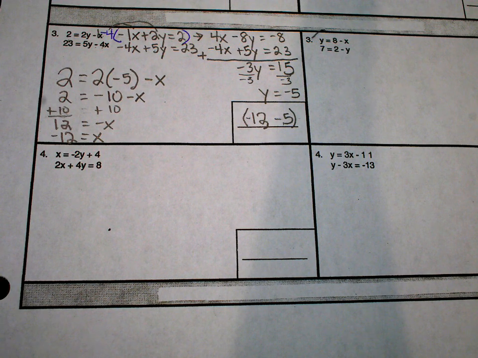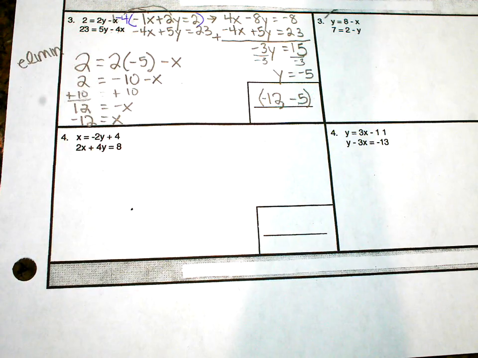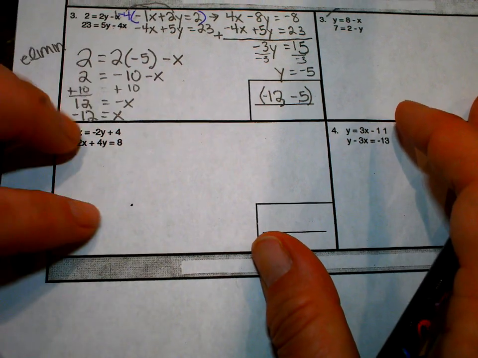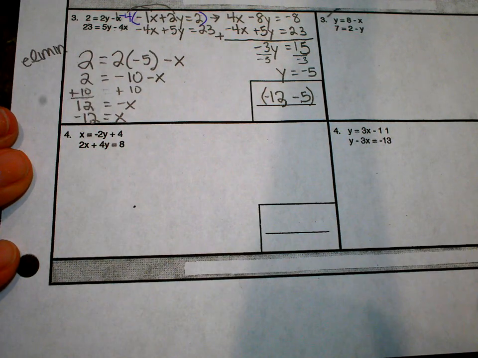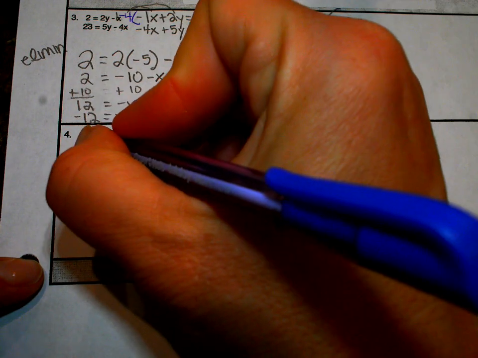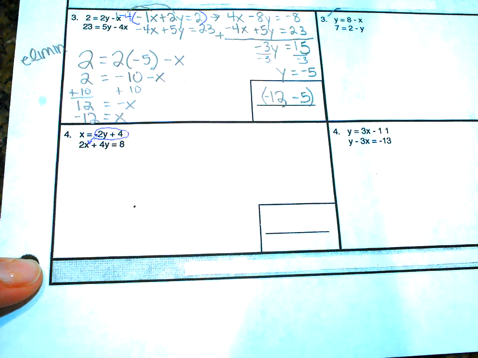Okay. Oh, elimination. Bottom one. You tell me, should I substitute or should I eliminate? I'm hoping you said eliminate. Nope, that's wrong. Jeez. I'm hoping you said substitution. My goodness, you guys, what is wrong with me? Because x is alone. So if x is alone, then I'm going to say, hey, x is negative 2y plus 4, right there.